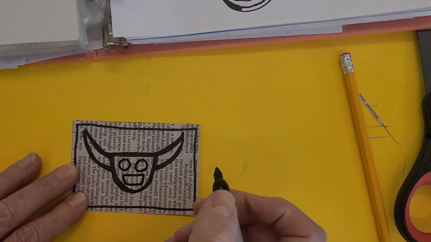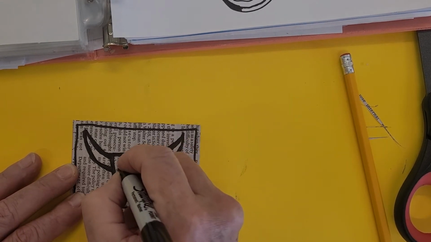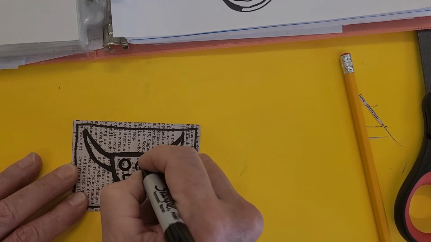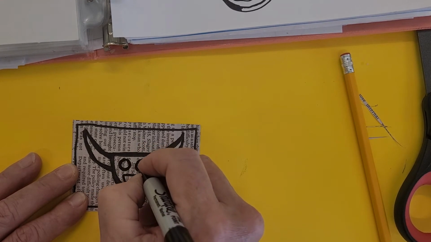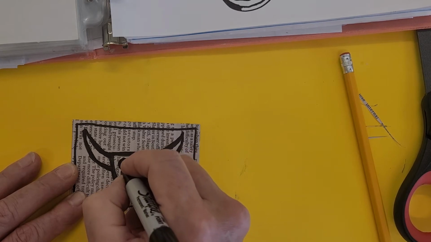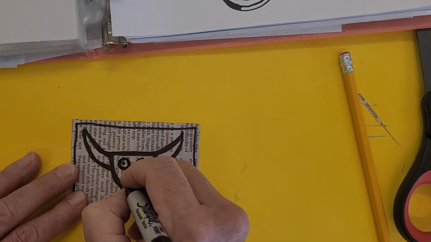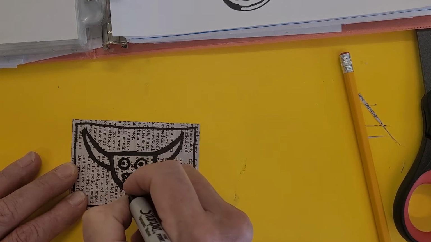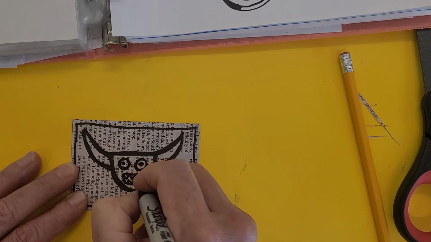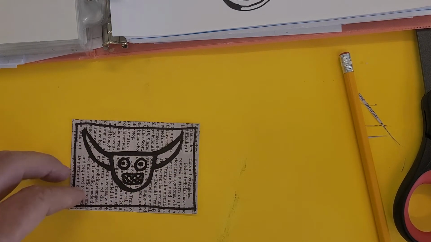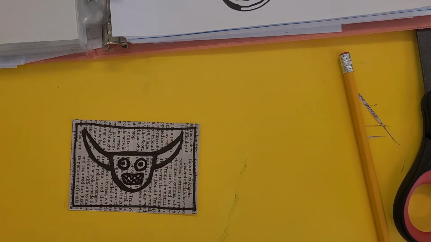I'm going to fill the space and then make sure I have room in the middle for that crazy little eye. And then he does have fangs. And there you go. Does it look like him?